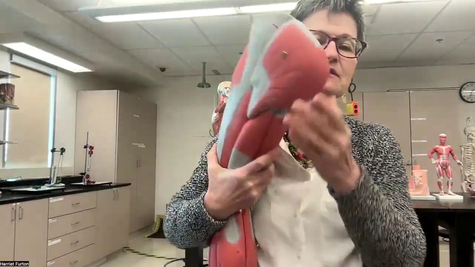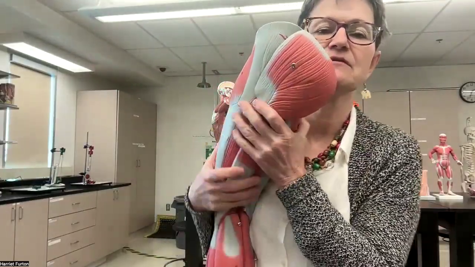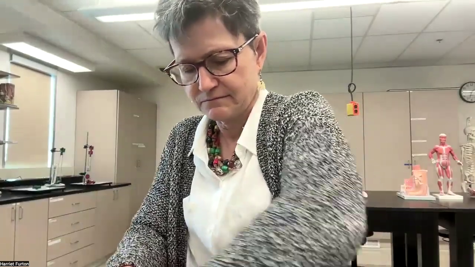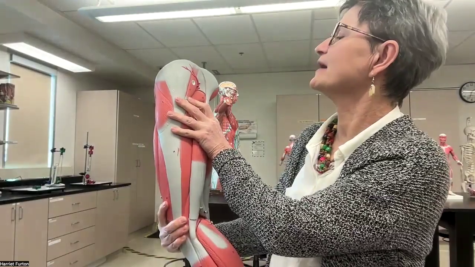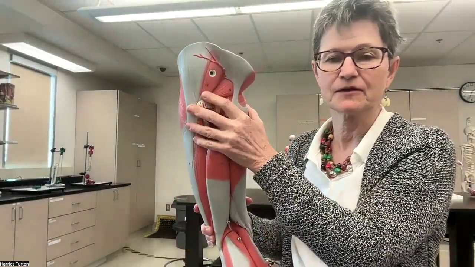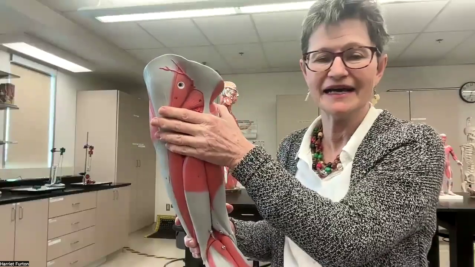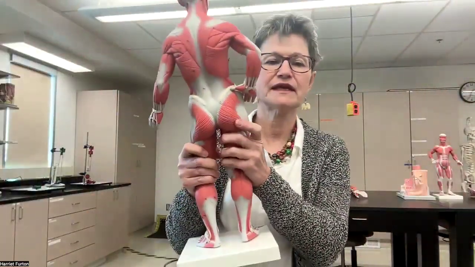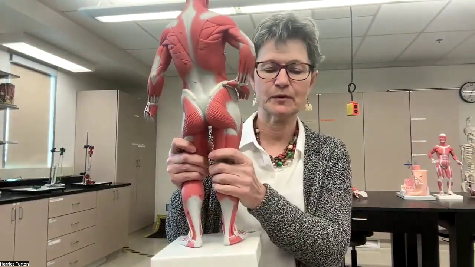On the leg model, we can see the gluteus maximus. The number of this muscle is number 11. We can take this off too. And we can see number 12 is the gluteus medius muscle. We cannot see the gluteus minimus. It would be under the medius. On the mini muscle person, only the gluteus maximus is visible.